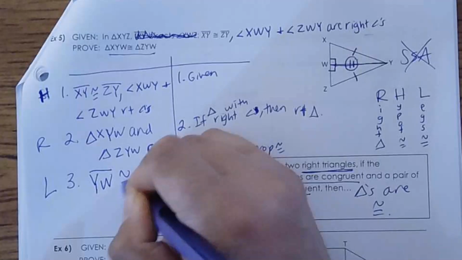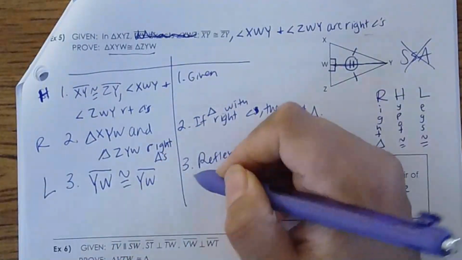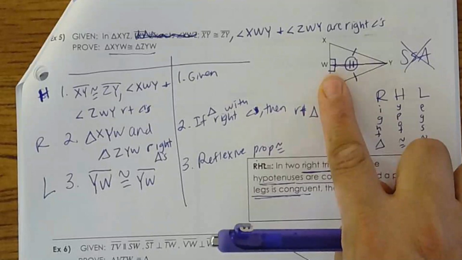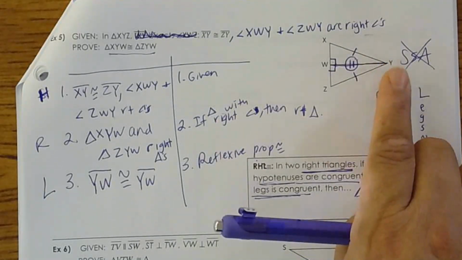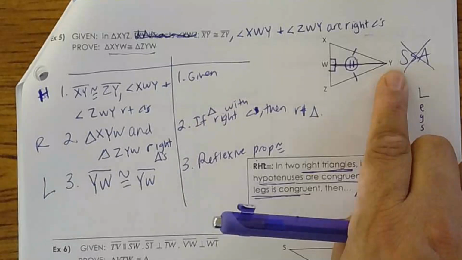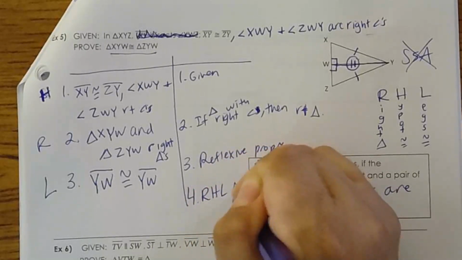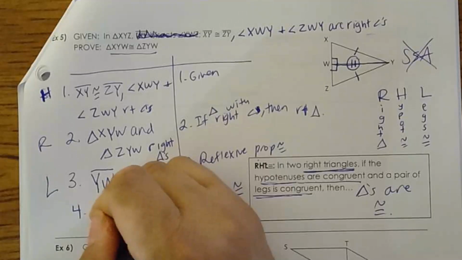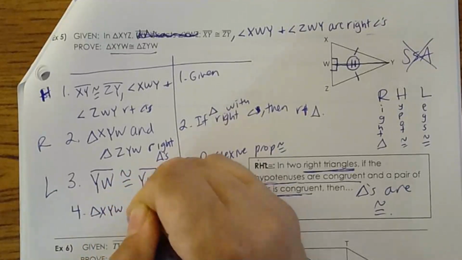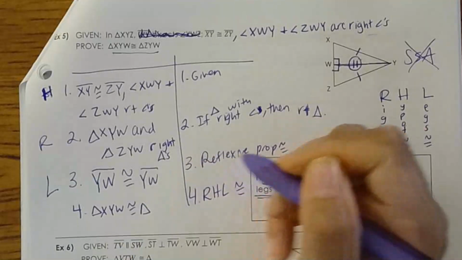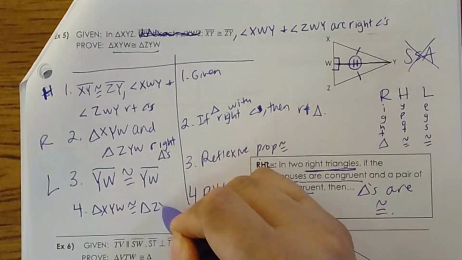Just know that it has to not switch on this one because the W corresponds to W, the Y corresponds to Y in both triangles. It doesn't ever switch like that first example. And now you're ready for RHL congruence, and the last step will write out the two triangles being congruent to one another. So triangle XYW and ZYW.